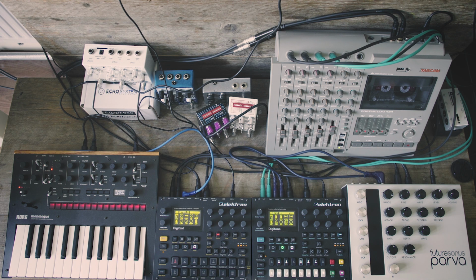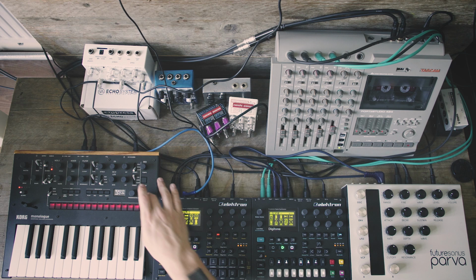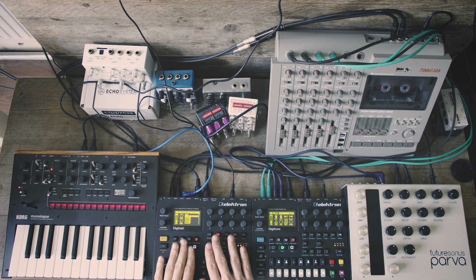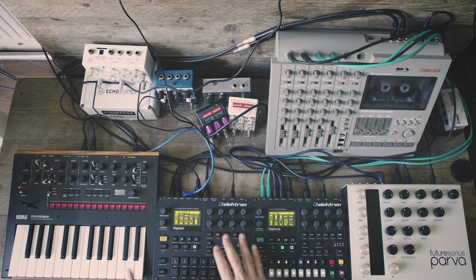So basically what I do is have the Digitakt as the main sequencer for making loops. So the MIDI out of the Digitakt goes into the Digitone. The Digitone MIDI through goes to the Parva, and the MIDI through of the Parva goes into the monologue. That way everything is controlled from the Digitakt with the DAW in between the MIDI keyboard.